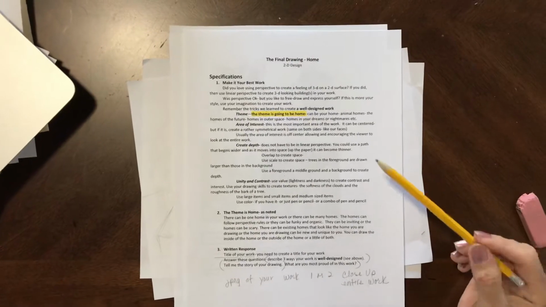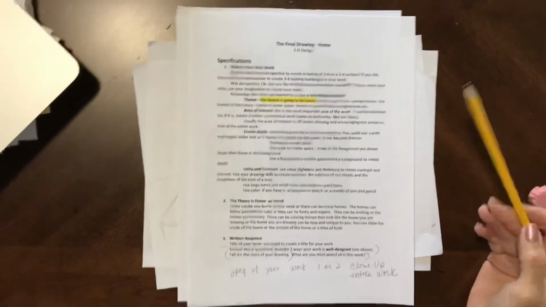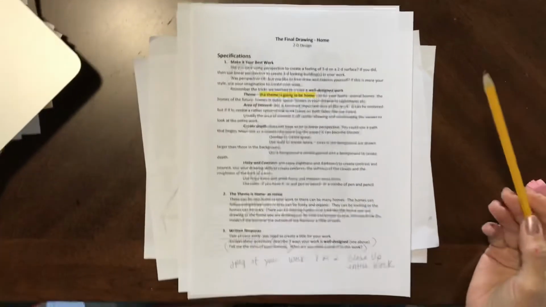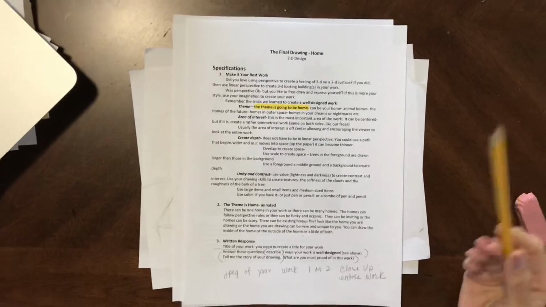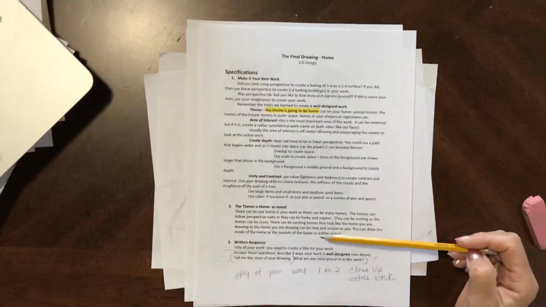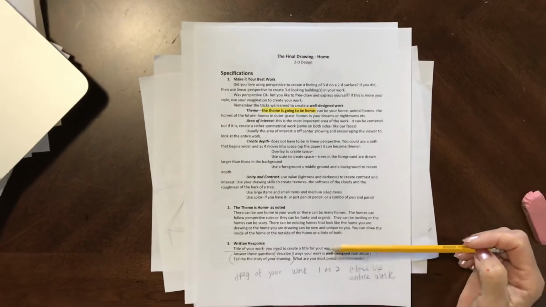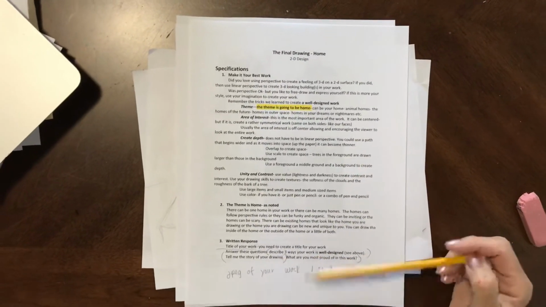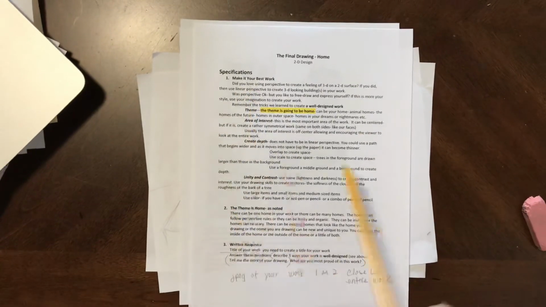So some of the art teachers are having their kids do a final exam. This is not your final exam. I hate to say it, I think it's a little bit of a waste of time. If you're going to do a final exam, I'd rather have you do a really good last piece rather than something that you're redoing from before. So you're going to make it your best work.